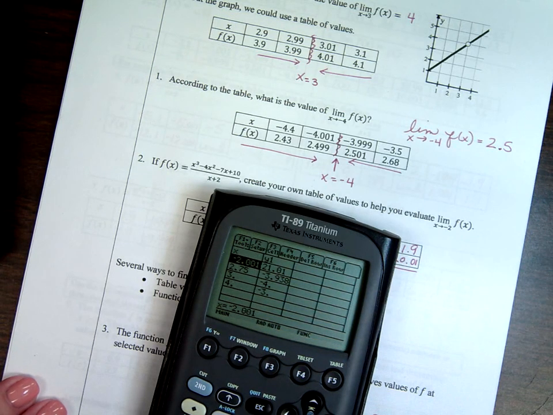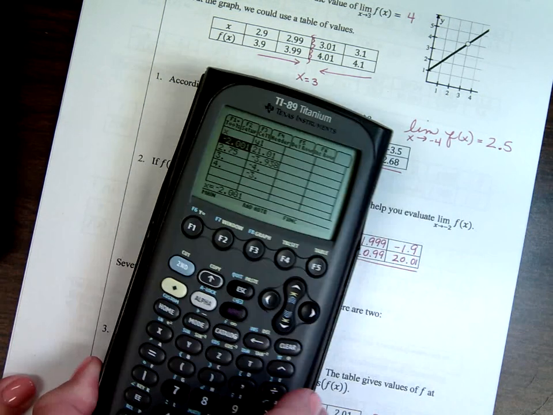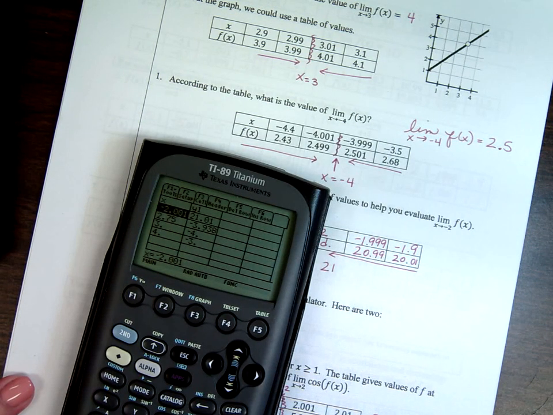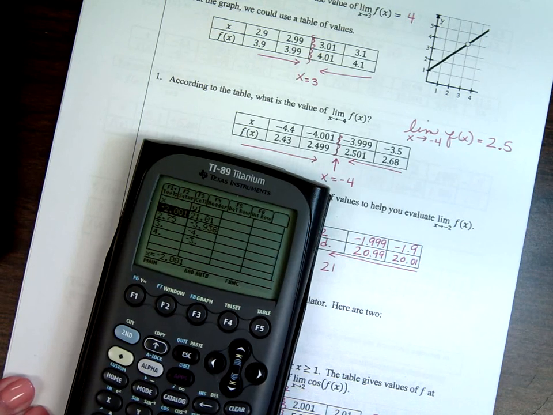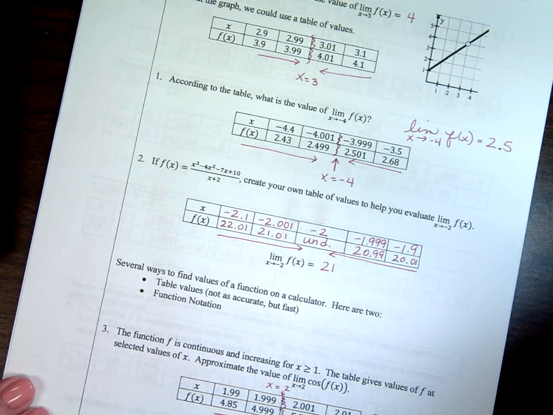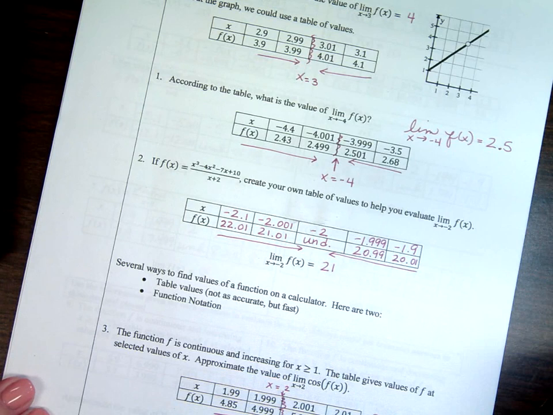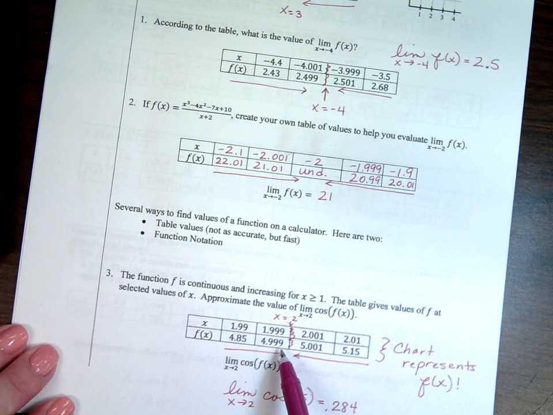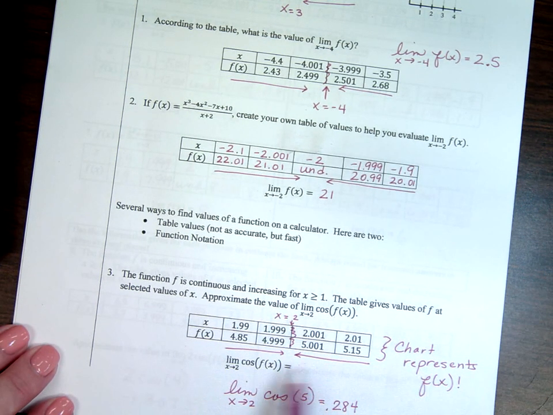All right. Got the idea of how to make a table from your calculator. We'll do another one in the practice problems, but that's where you're at with that. Now these got a little different, this last example, and it got me too. It wasn't just taking the value from the chart, it was using the value from the chart. The chart represents f of x. It represents this piece right here. So really what it's saying is f of x, it gives you a value out at 2 of 5.